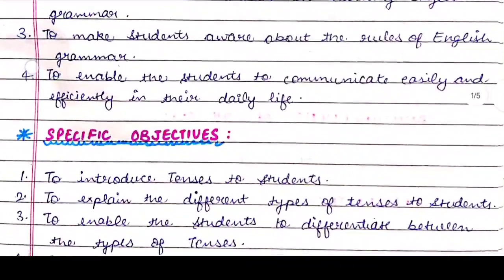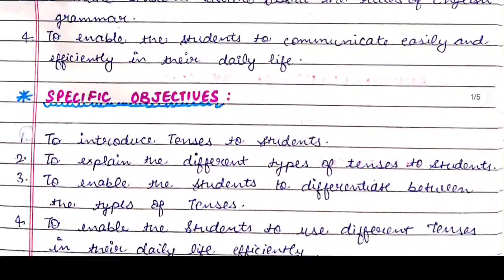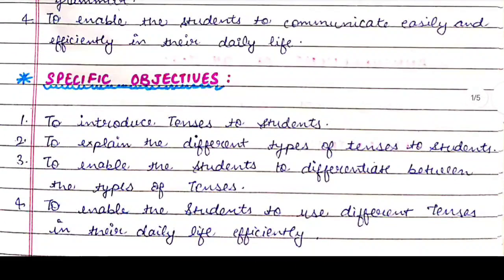After that, next topic is specific objectives. Specific objectives are the objectives for teaching the particular topic that you will be teaching. So today we are doing a lesson plan on tenses. What are our objectives to teach tenses? That is what we are going to write over here.